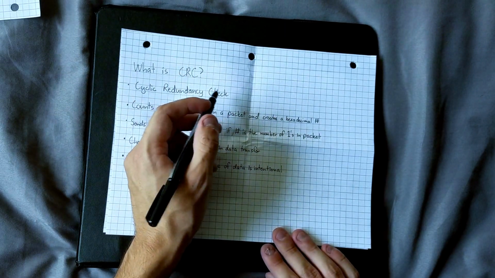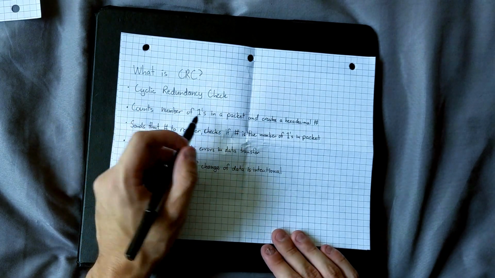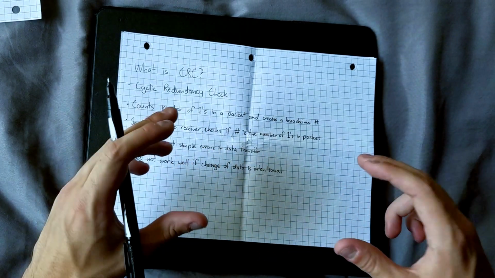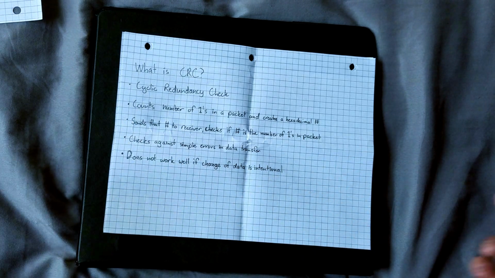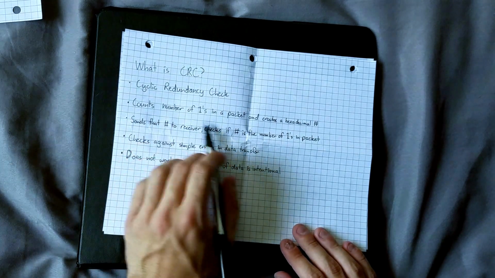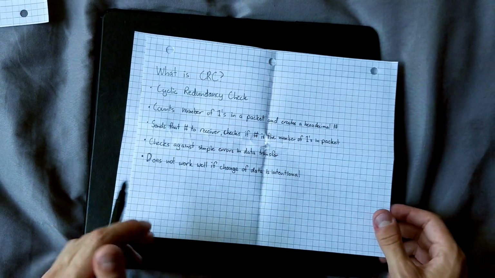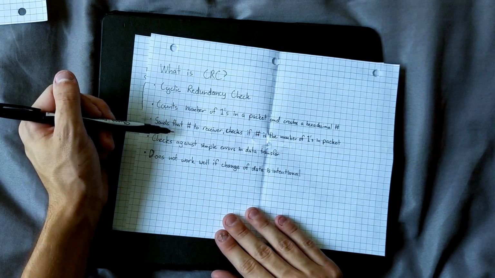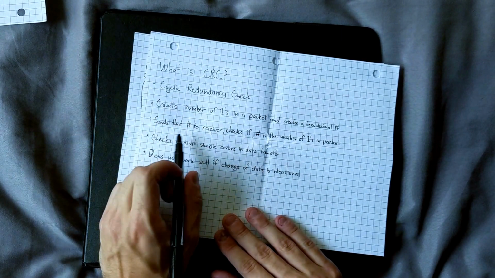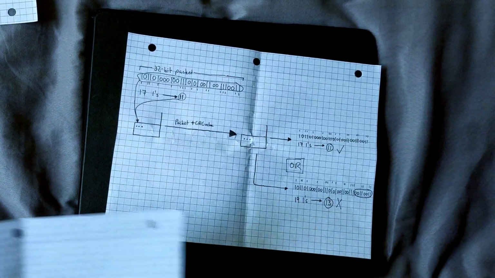So one of the methods of fixing this is called CRC, which is cyclic redundancy check. What it does is when you have your packet, it comes into the routers in zeros and ones, because that's how they read in binary. So what CRC does is it'll count the number of ones in a packet and create a hexadecimal number, and it'll send that number to the receiver, and the receiving router will count up the number of ones itself and compare it to the number that was sent with it.